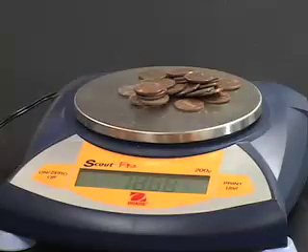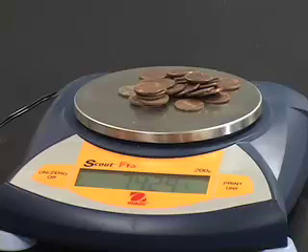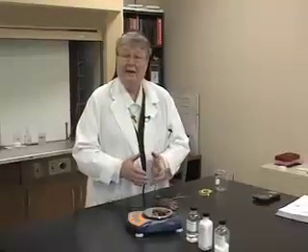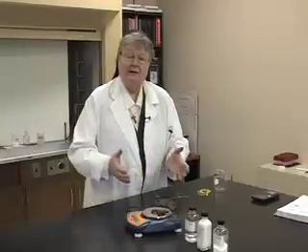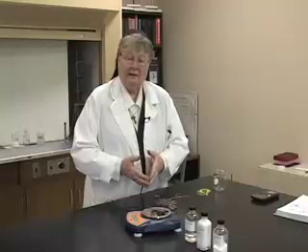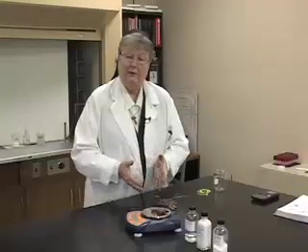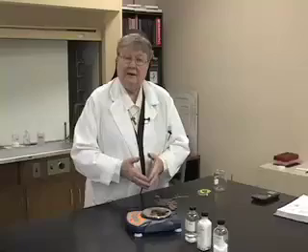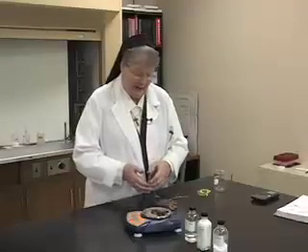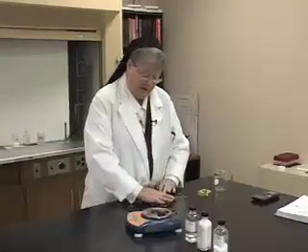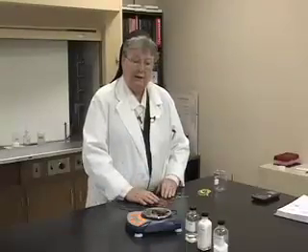So I'm getting about 74 on the weight of this. So basically, if I don't want to count a dozen, I could weigh the pennies and divide by 37, and I would end up with how many dozen pennies that I have. It's an interesting idea, but it's a very useful one.